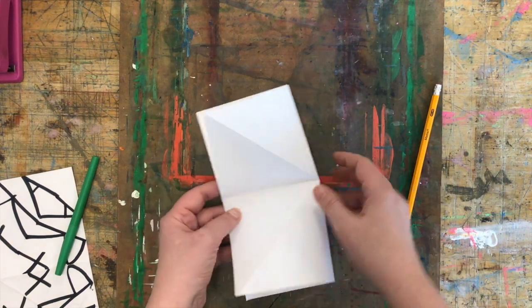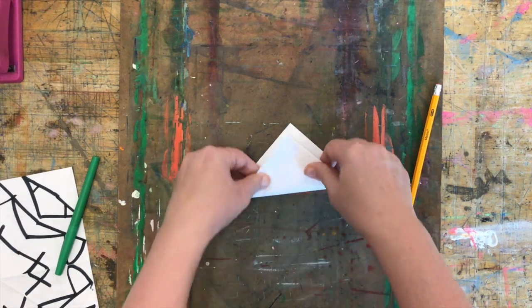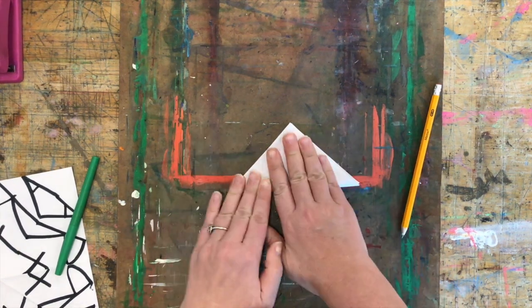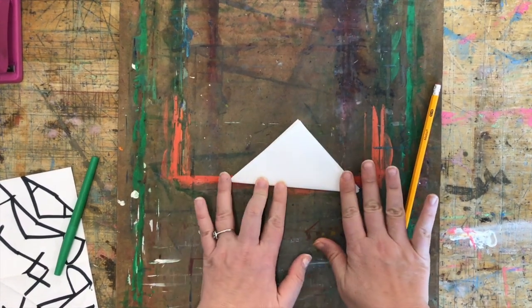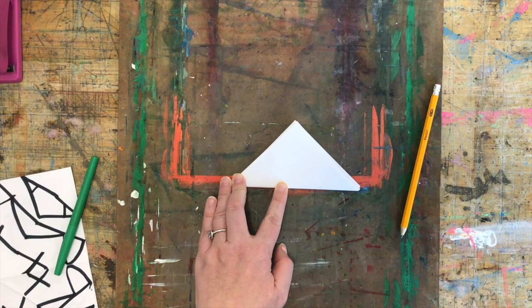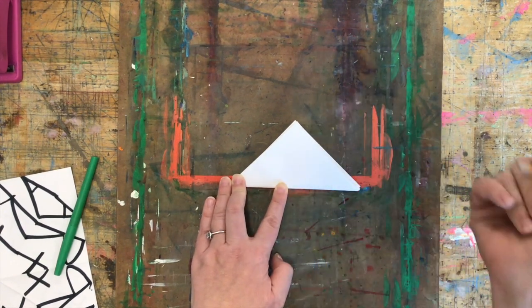Now I'm going to fold this paper up until it makes a triangle shape. And then I'm going to fill this triangle shape with a word. You could use your name or you could use a word that's important to you. I'm going to write art.